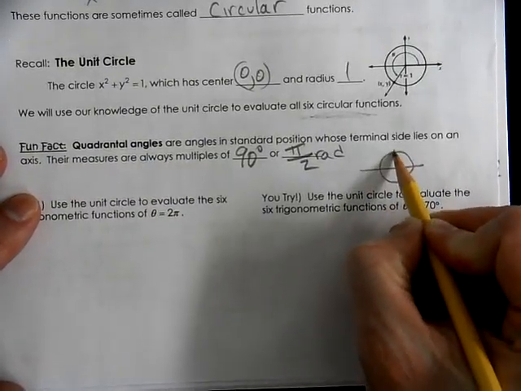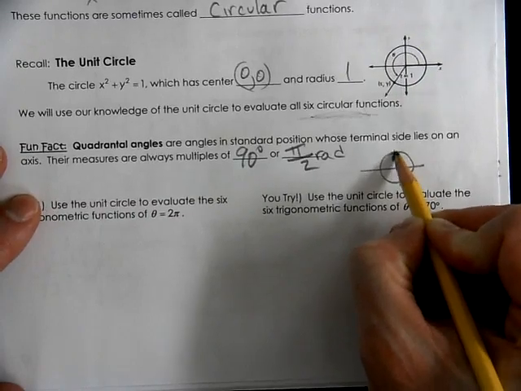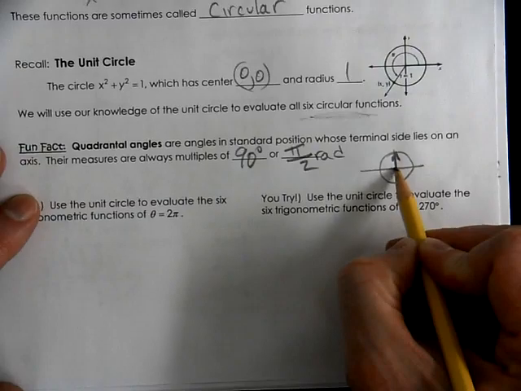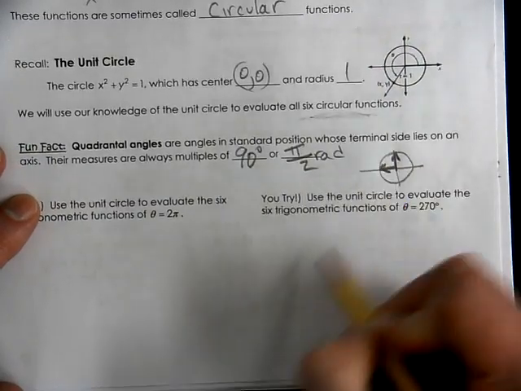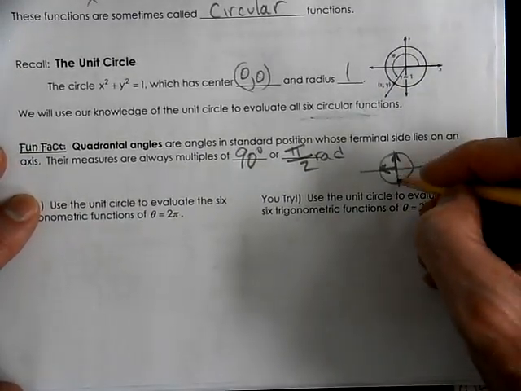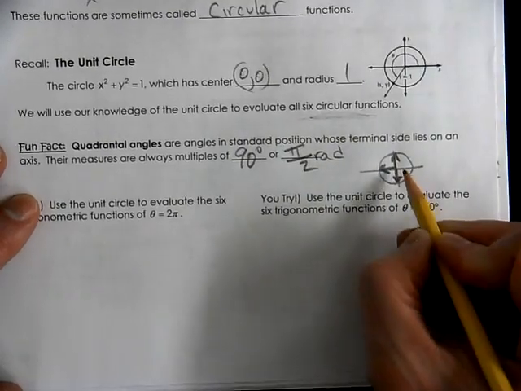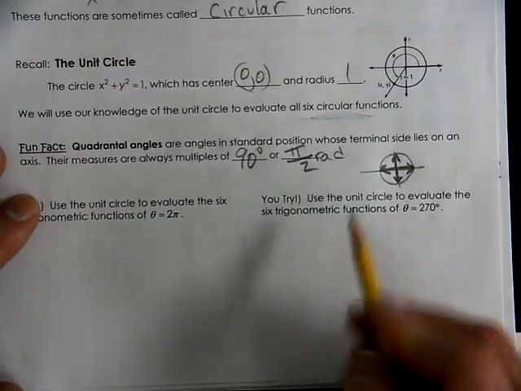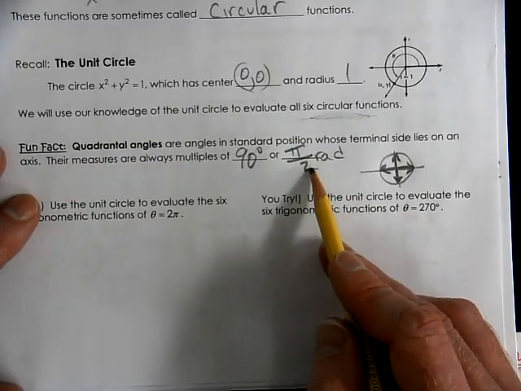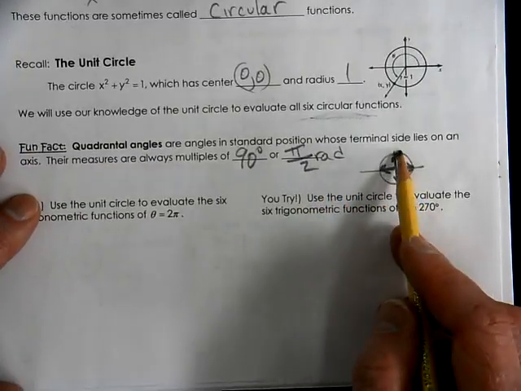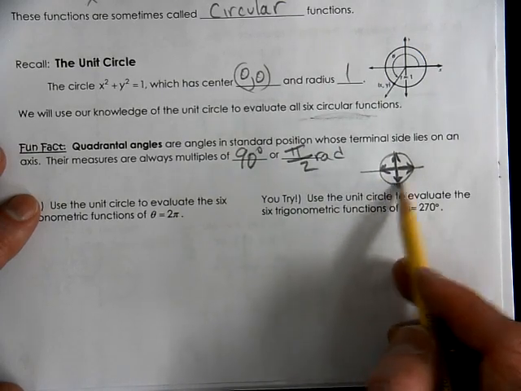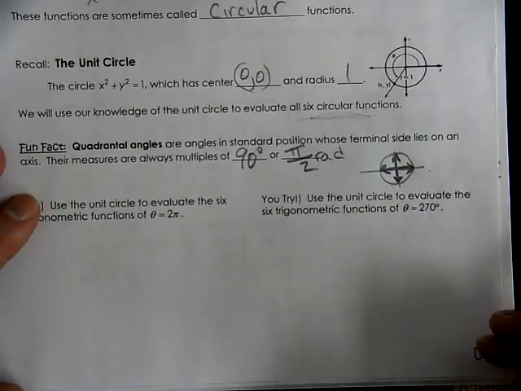So an angle that lands on the positive y-axis, that would be 90 degrees, or it could be 180 degrees, 270 degrees, or 360, any multiple of those. Or you could talk about it in terms of radians, which would be pi over 2, pi, 3 pi over 2, and 2 pi.